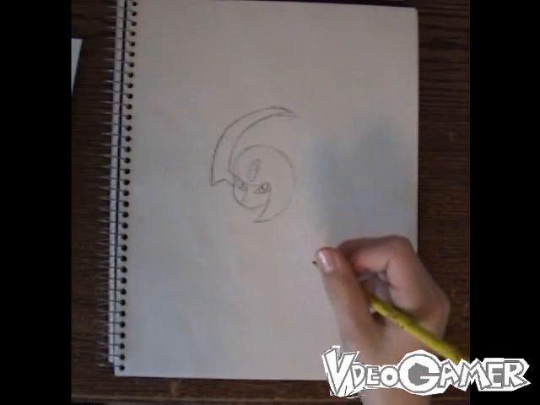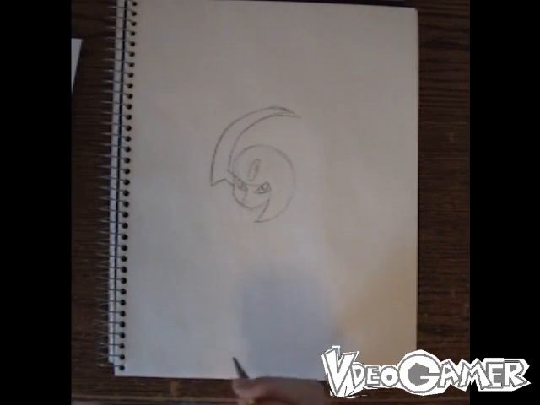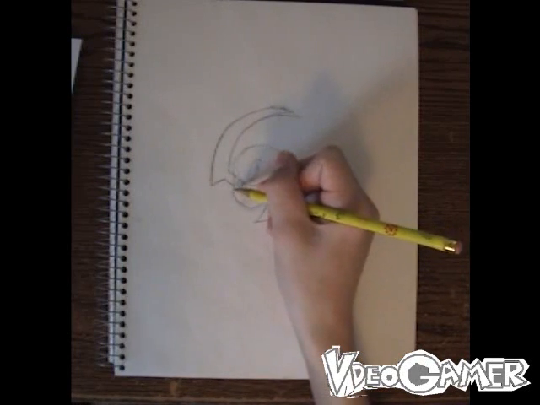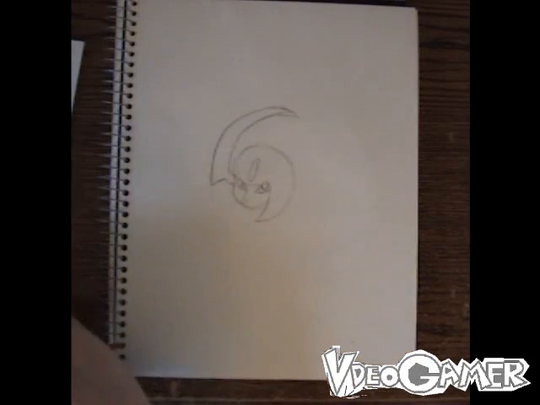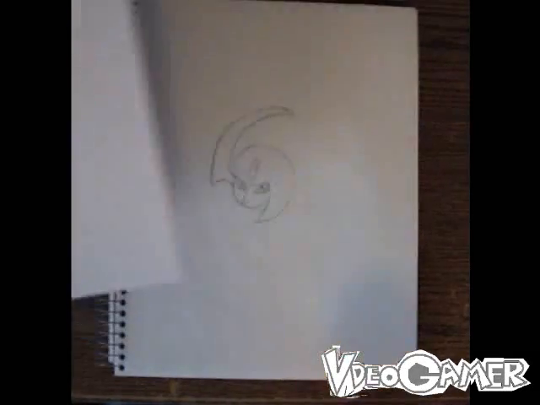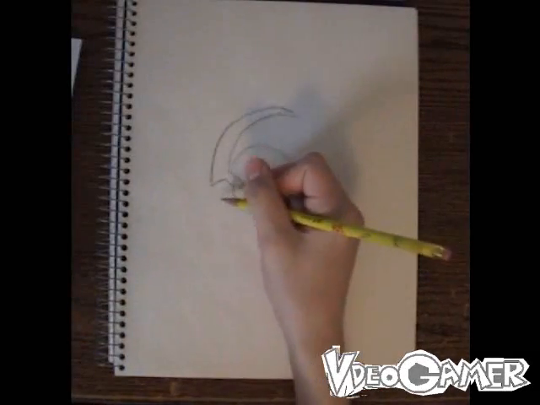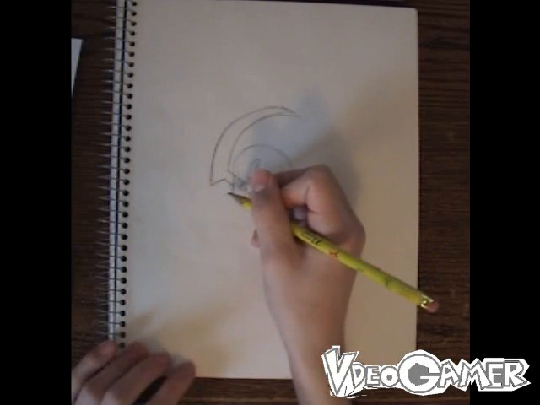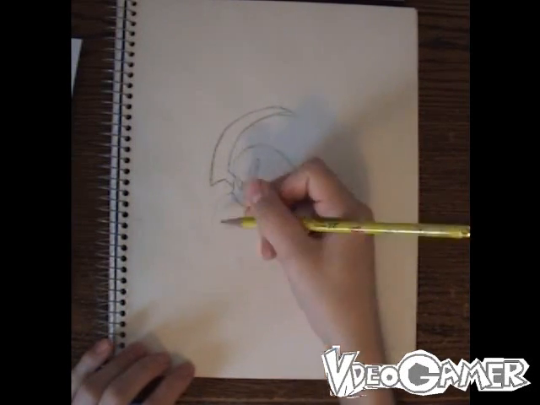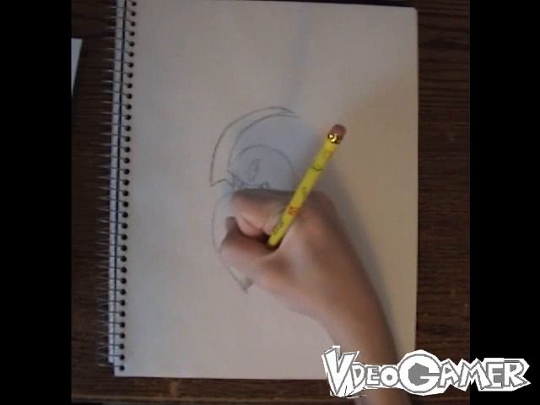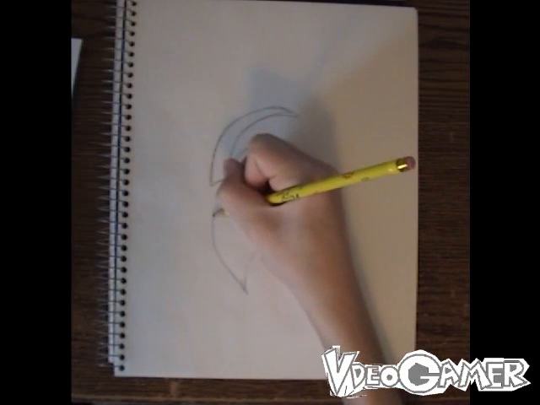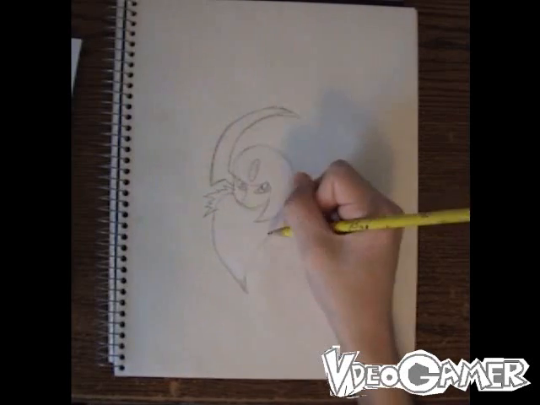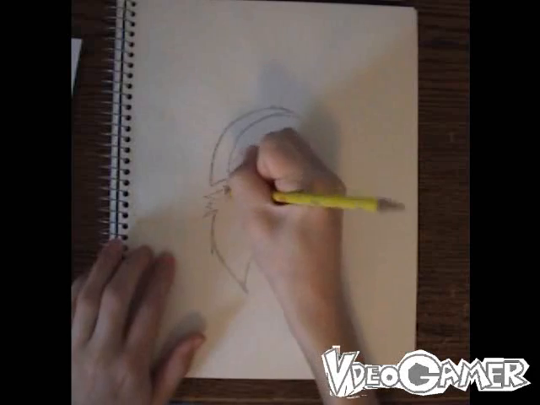So now that I've got the head all finished, I'm going to do the rest of the body. First, I'm going to start on the big puffy part of the body, on the front. I'm just going to do a general outline, so I know where it's at. I'm going to start giving it more line to it, and the spikes on the edges. And I'm going to erase some of these guidelines.